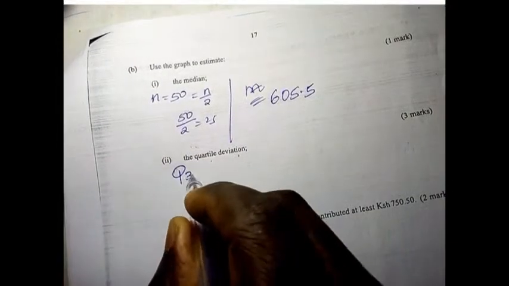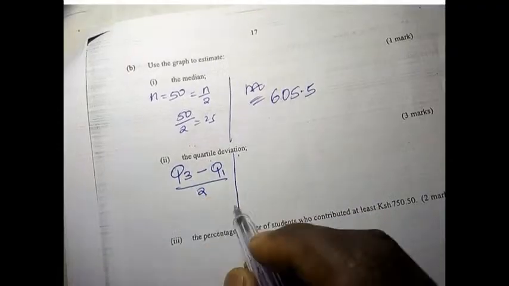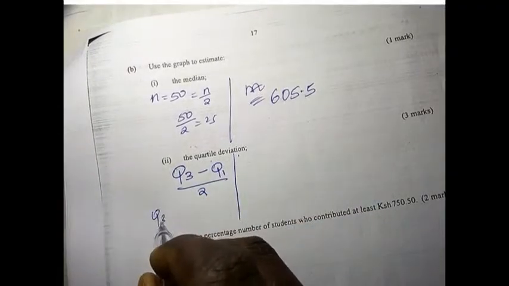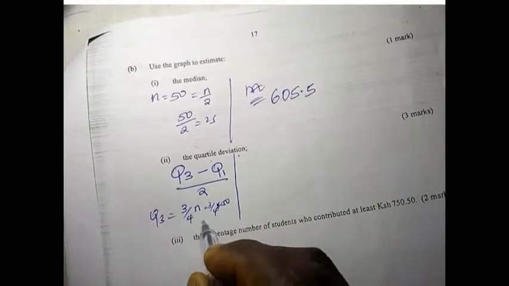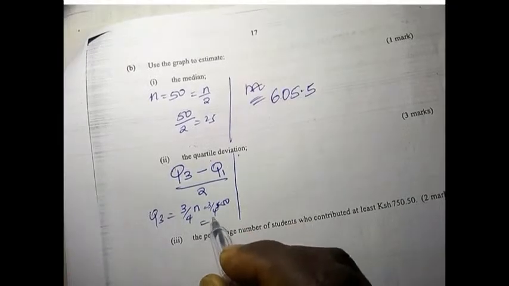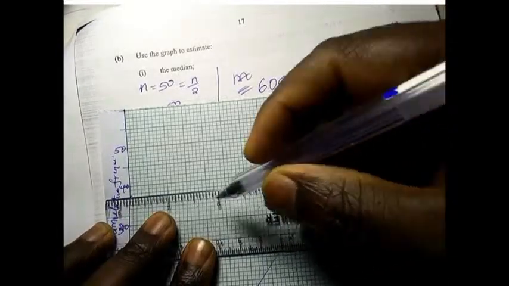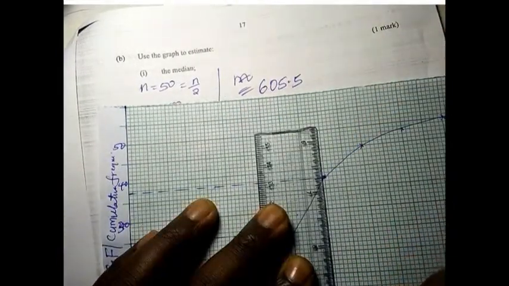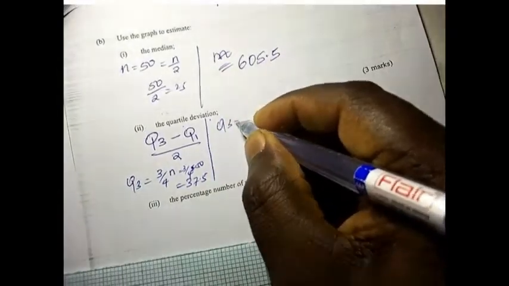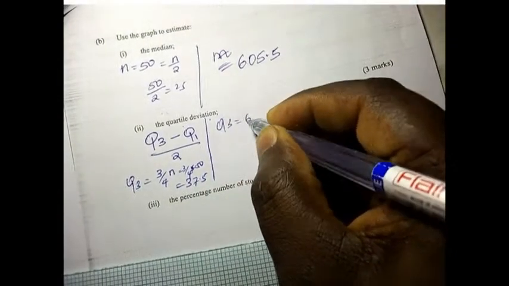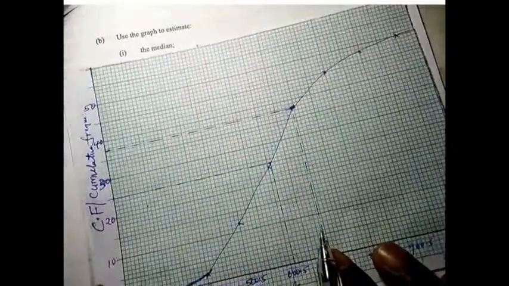You go to the upper quantile from the graph. Q3 is equal to 3 over 4 n, which is 3 over 4 times 50, and that one will give us 37.5. So 37.5 here, it is 30 where we have a quantile, 690, so equal to 695.5.